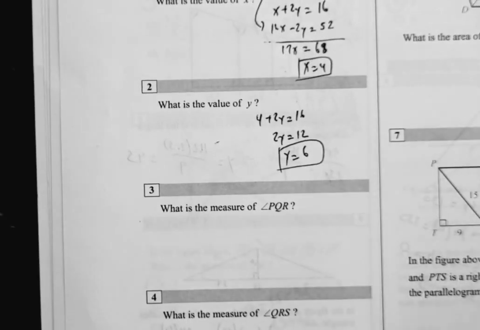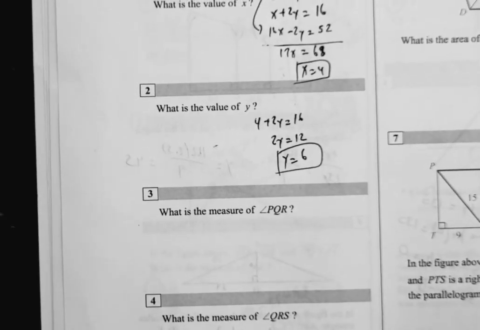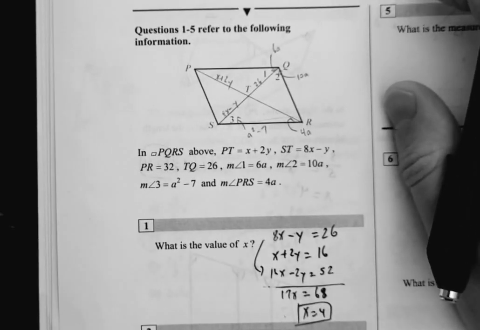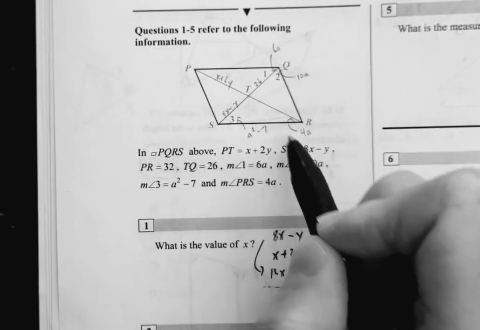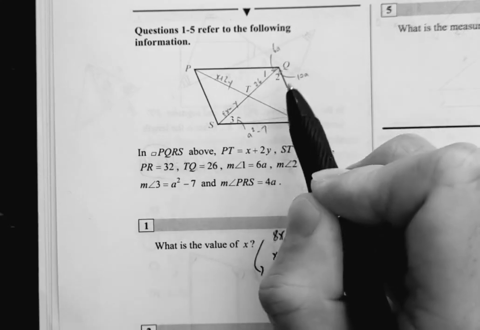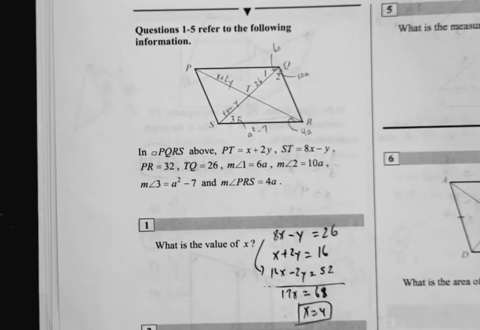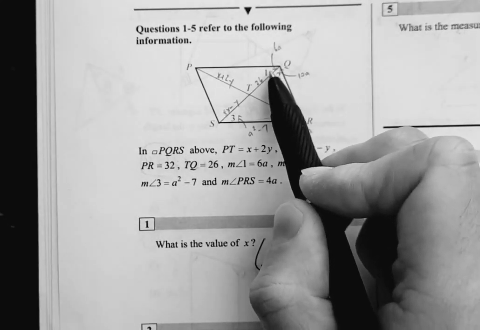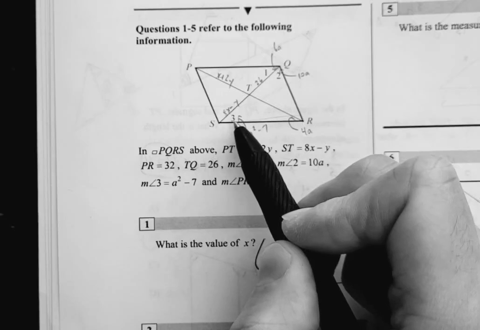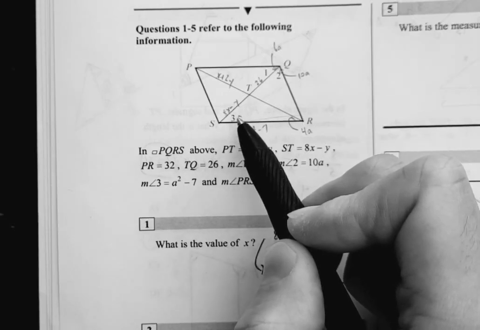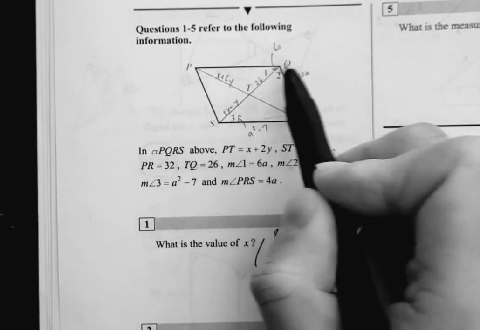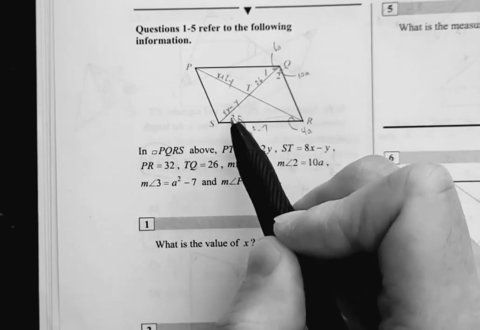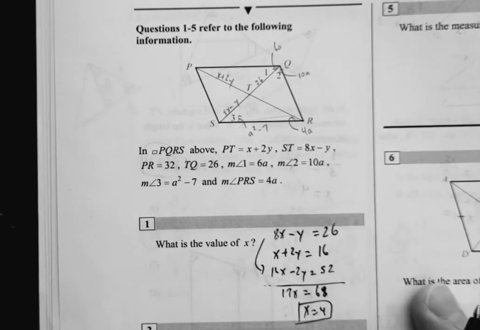Now, what's the measure of angle PQR? Where is PQR? PQR, this whole angle, 1 plus 2 over here. So how can we find that? There's probably multiple ways you can do this, but isn't angle 1 and angle 3, what's the term? Alternate interior angles? Something like that? Because these two lines are parallel. So this angle is congruent to that angle, is it not? So we can set a squared minus 7 equals 6a.